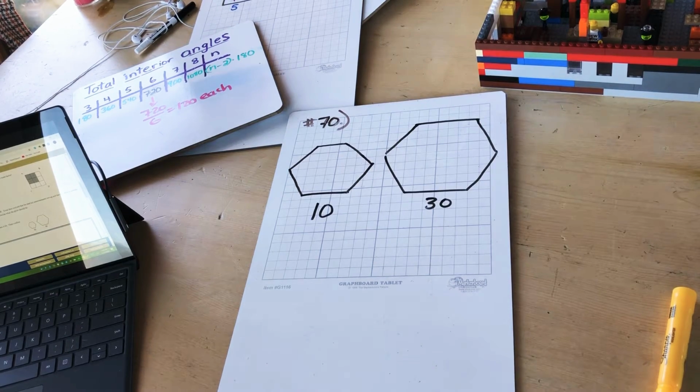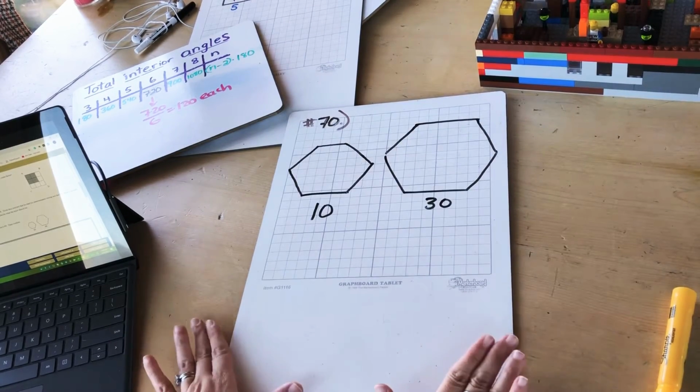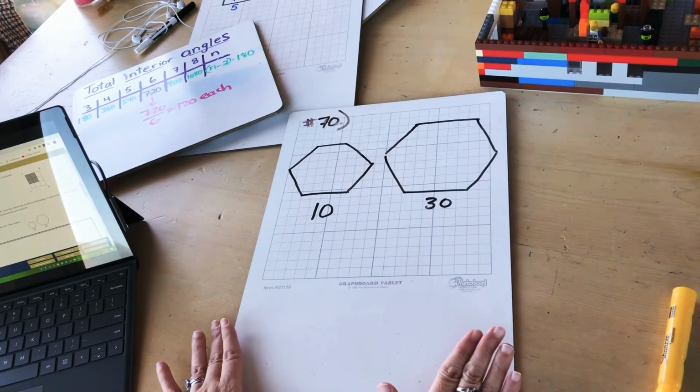Okay, for those who need help, this is number 70. I had a request for how do you do it.